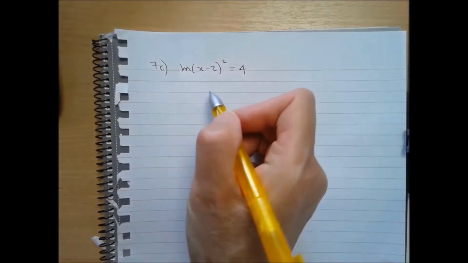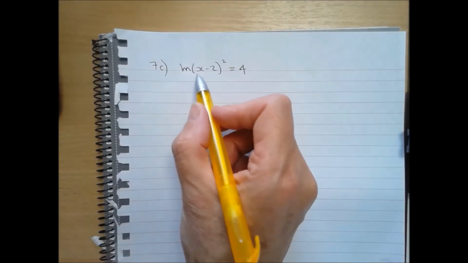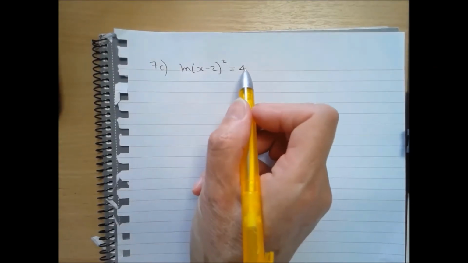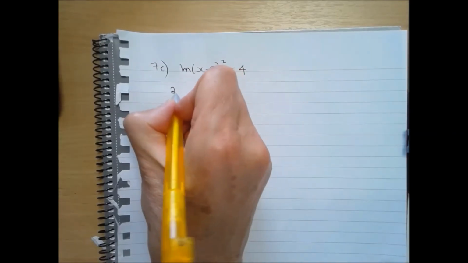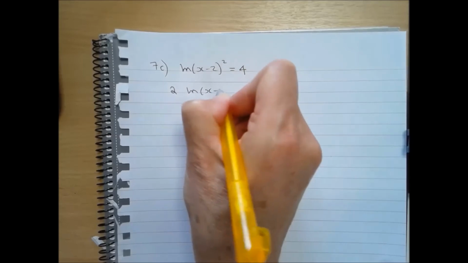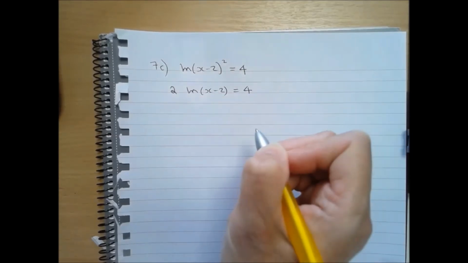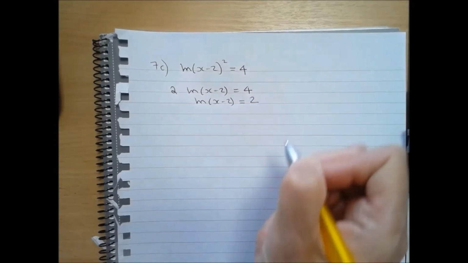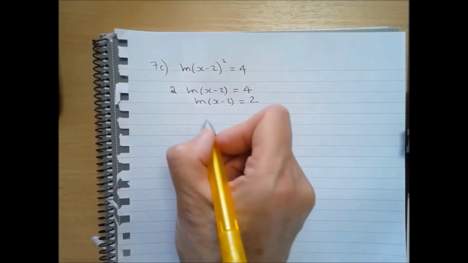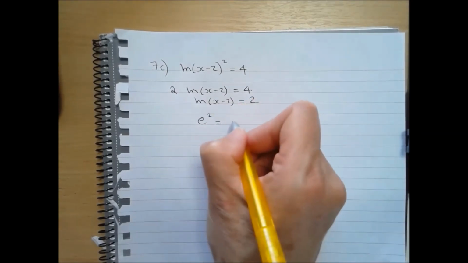So I'm looking at 7 part C. I've got ln of (x minus 2) squared is 4. So I know that that power can be brought down in front, so I've got 2 ln of (x minus 2) equals 4, or dividing by 2, I've got ln of (x minus 2) equals 2. Therefore I know that e squared must be x minus 2.